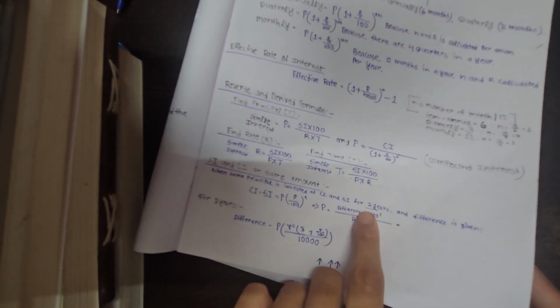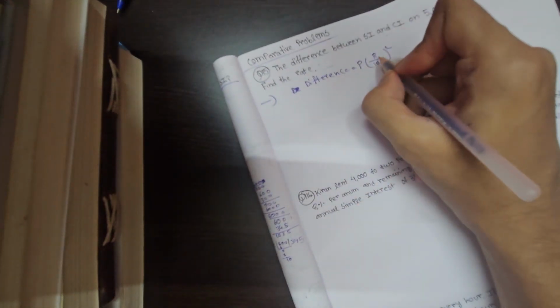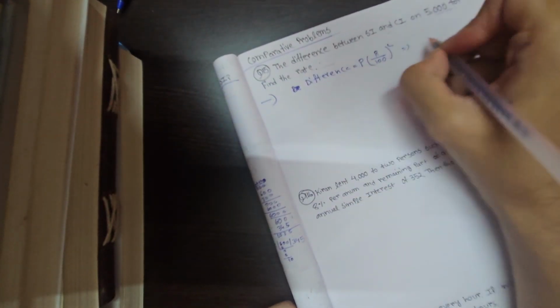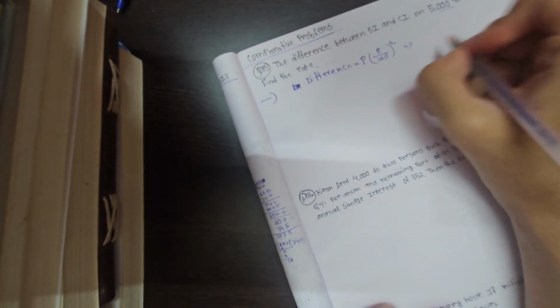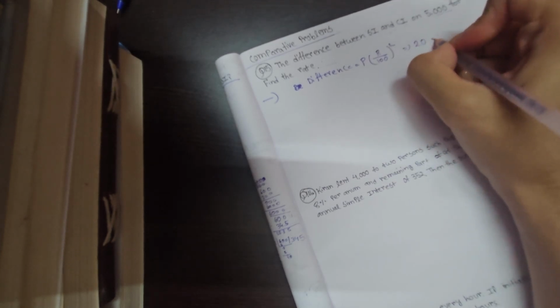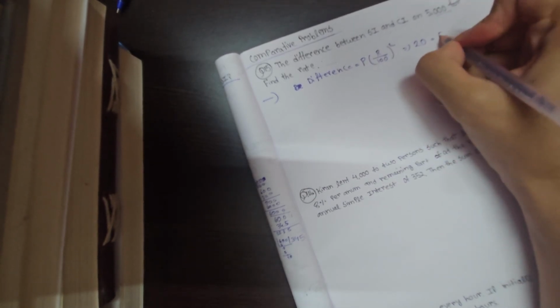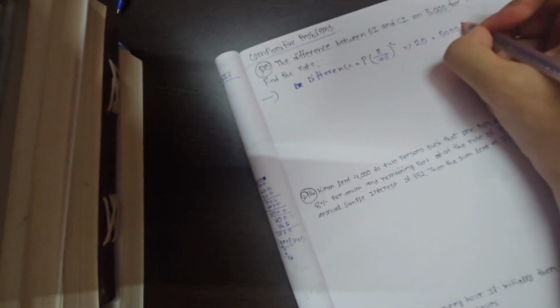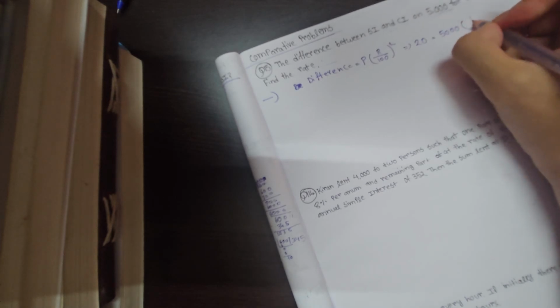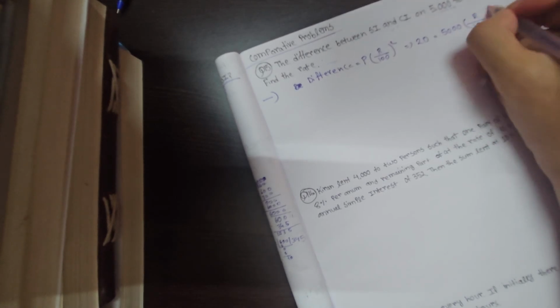It is also for the 2 years setting. The difference equals P into (r by 100) whole square. We need to find this r. Now the difference is 20, the principal is 5,000, and it is (r by 100) whole square.